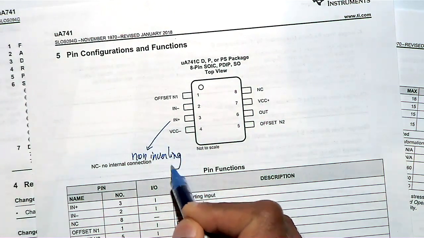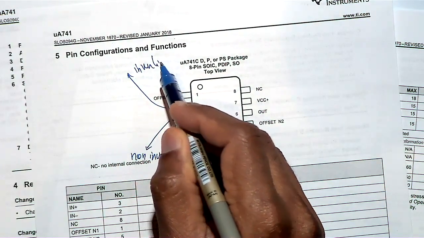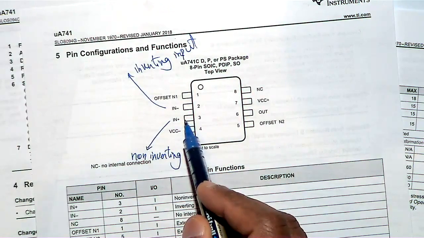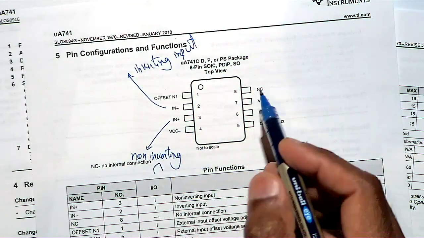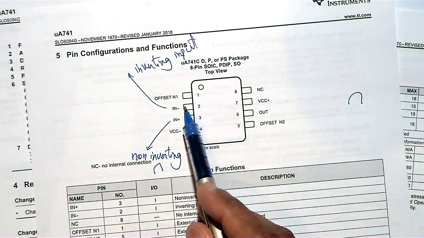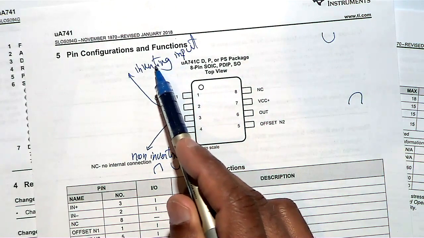Non-inverting. This is the inverting input. Non-inverting means when you connect a signal here, if it is a positive cycle, at the output you get the same, not inverted. Inverting means if you connect a signal here, at the output you will get an inverted signal. So that is the reason this is inverting.